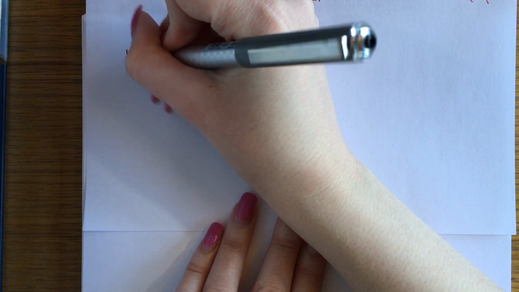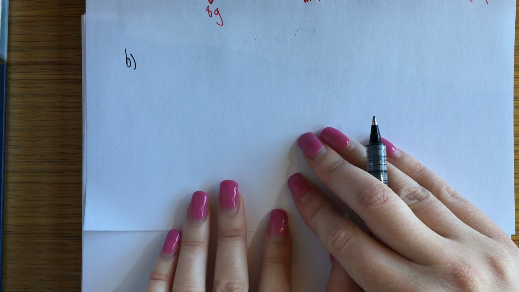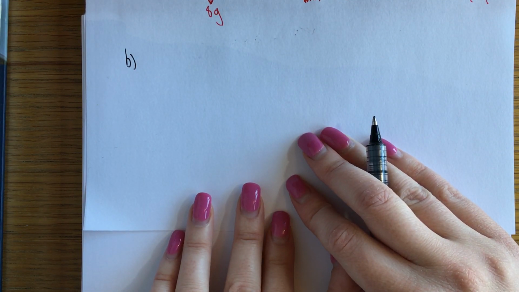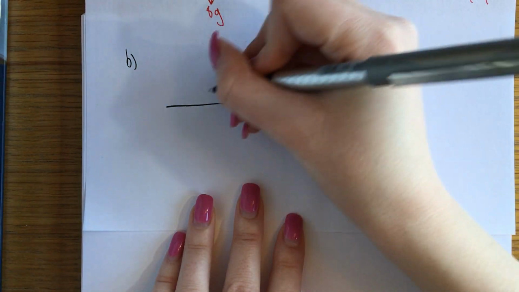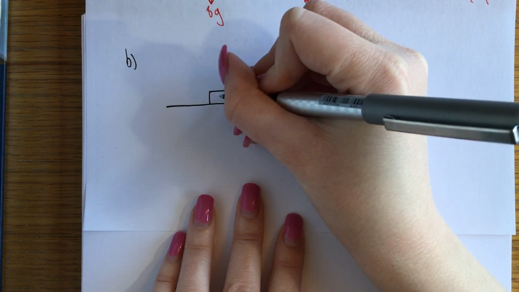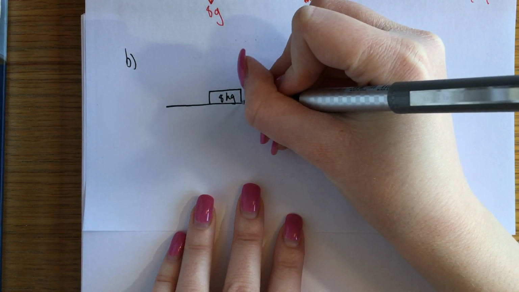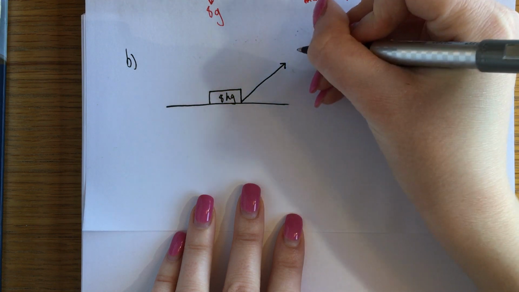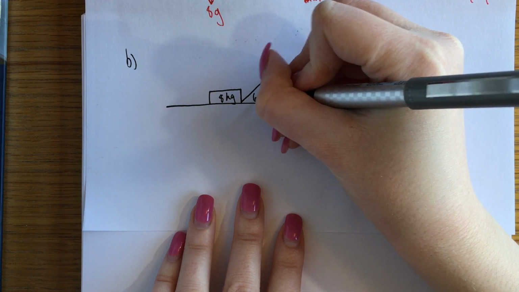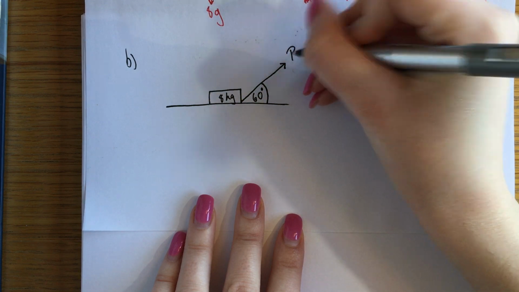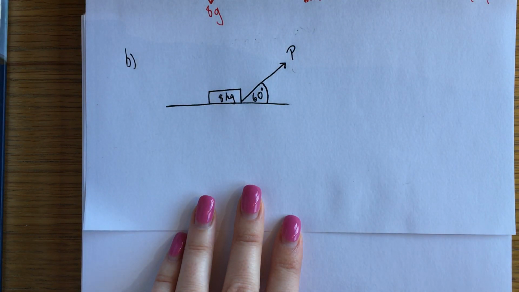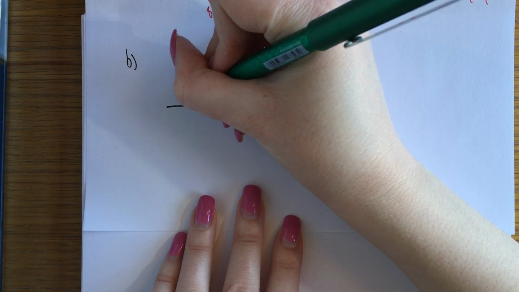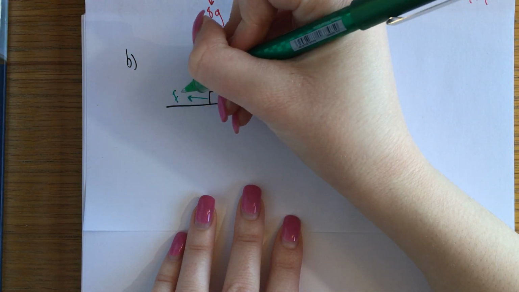Part B says to calculate the same thing, so the magnitude of the maximum force P can act without causing it to move, given that P acts at an angle of 60 degrees to the horizontal. So that's now our force P. We still have our friction acting backwards.